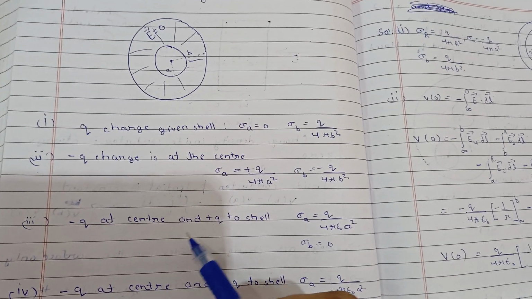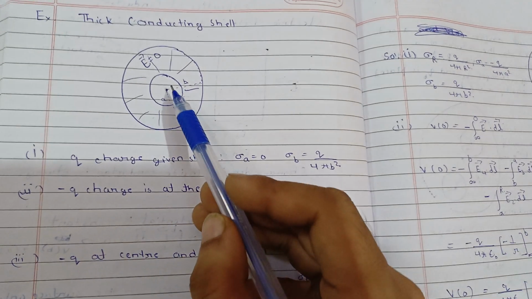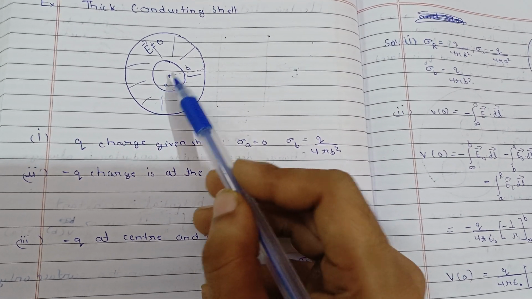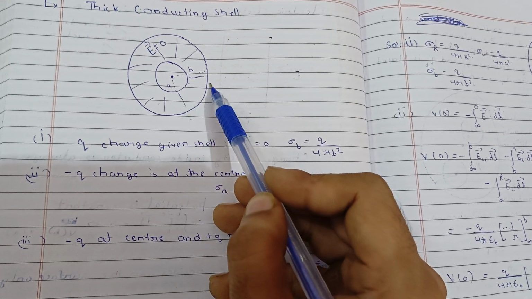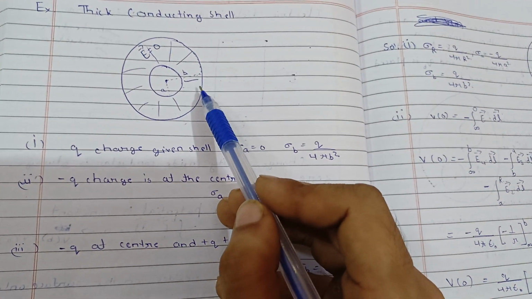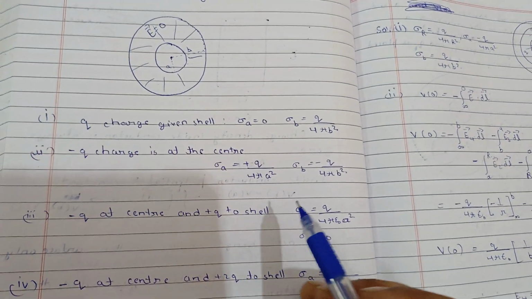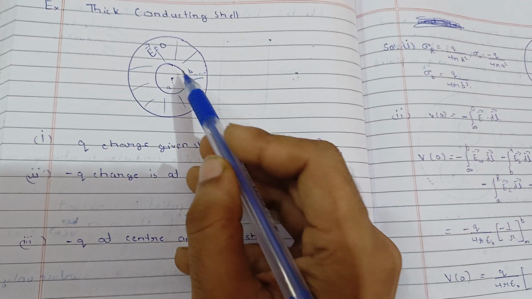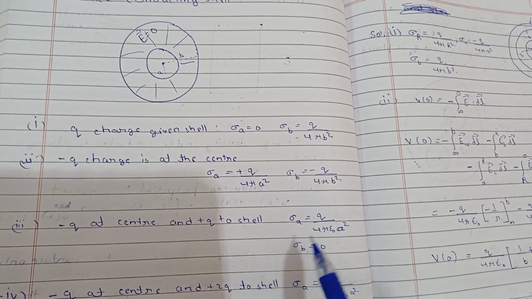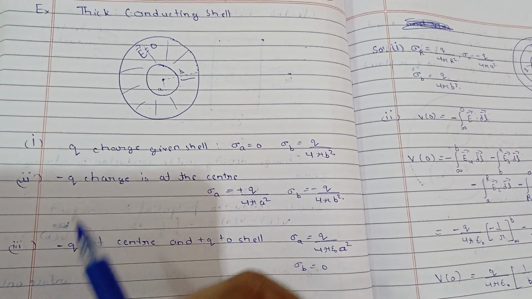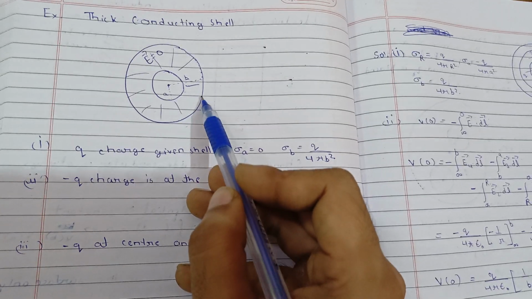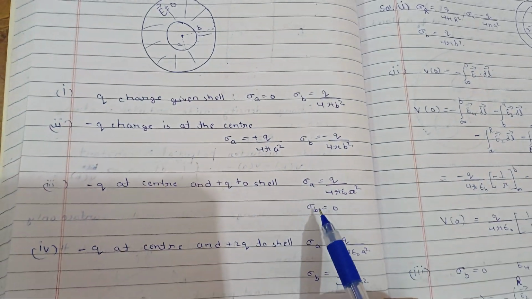Now the third case is minus Q at the center and plus Q on the shell. So with minus Q at the center, plus Q will develop on the inner surface, and minus Q will be on the outer surface, where plus Q is already present. So this will give you 0 at B. At A, it will be plus Q inside, so the charge density will be Q by 4 pi A square at the A surface. And minus Q here and plus Q already there, that's why sigma B is 0.